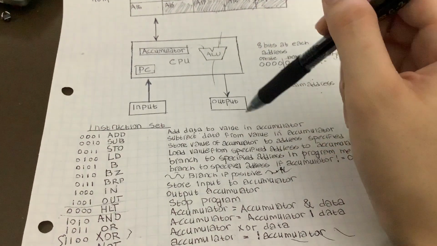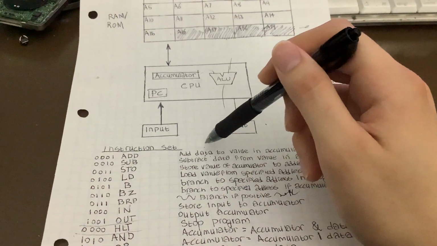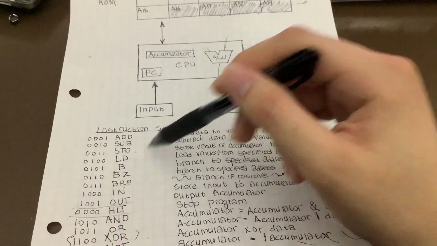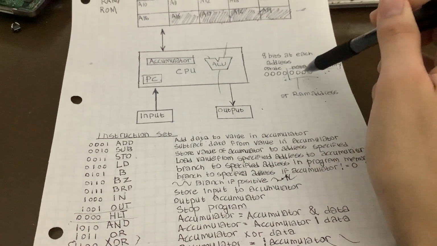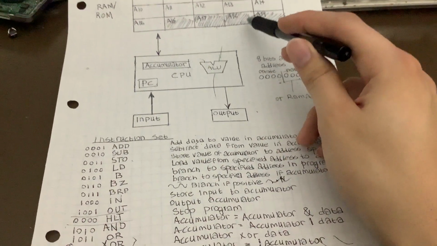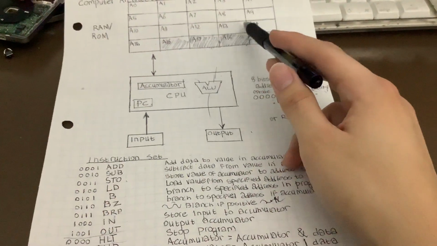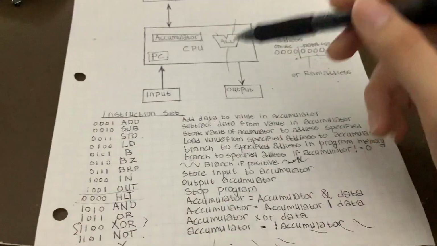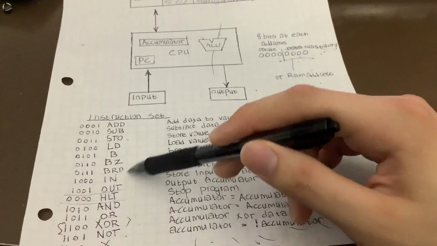And then you have store. So let's say you perform one of these and now you've added it and you want to store this in RAM. What the store is going to do is provide the opcode that's a store, and then it'll provide a RAM address, and it'll store the value of the accumulator into the RAM address. And then load will load a value from a specified address to the accumulator, and that's kind of how that works. And then there's also branch, branch if not 0. These are all branching.